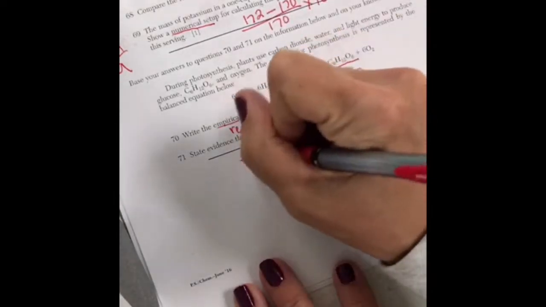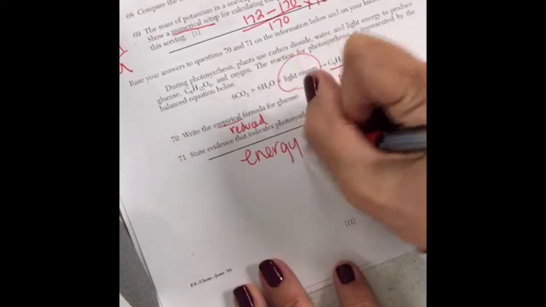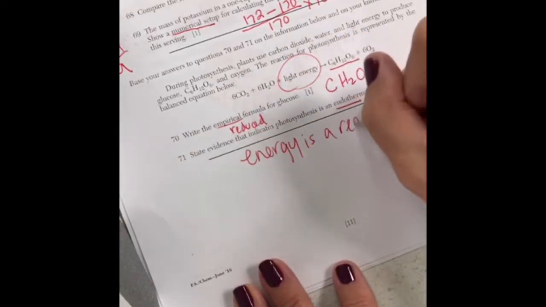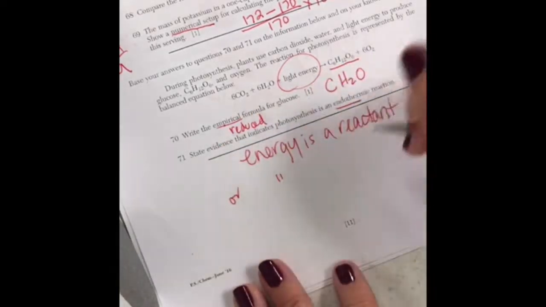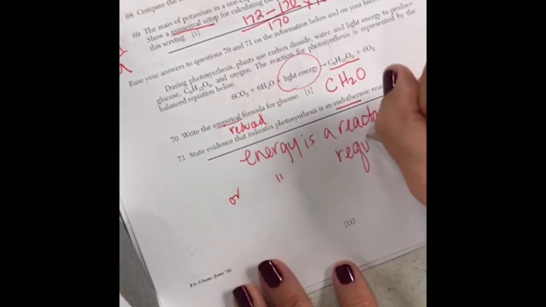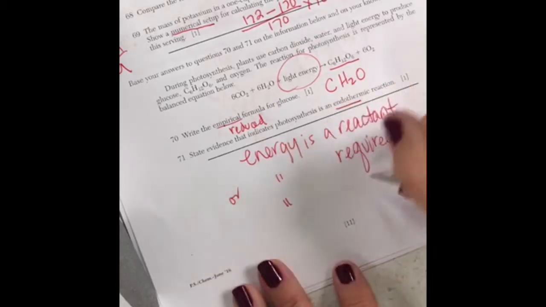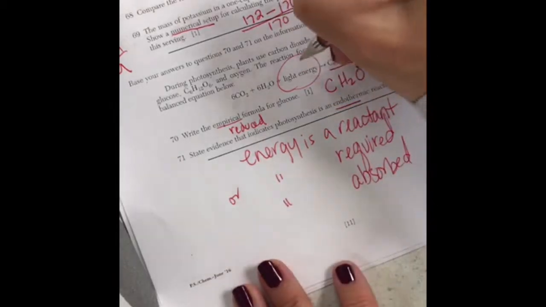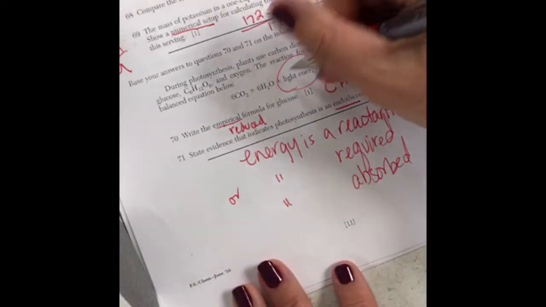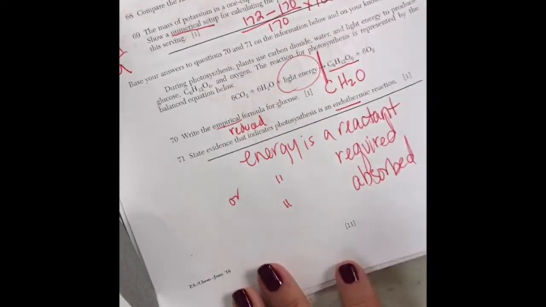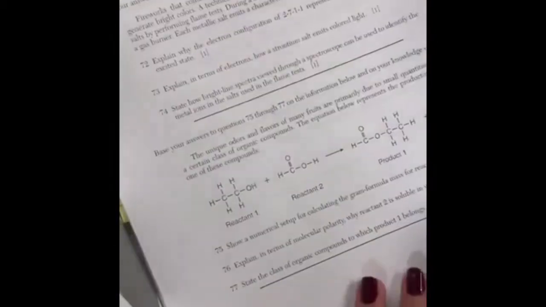There it is. Energy is a reactant. Or you could say energy is required. Or you could say energy is absorbed, but energy has to go in for it to be an endothermic reaction. So before the arrow, you have to have energy going in if it's endothermic.